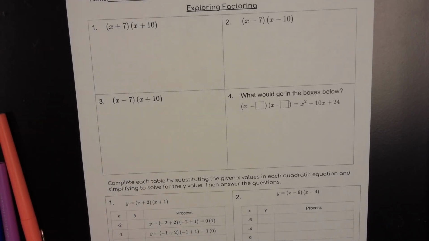Hey everybody, we're going to look at exploring fractions today. Sorry I cannot be there with you. A quick refresher on what we did last unit.